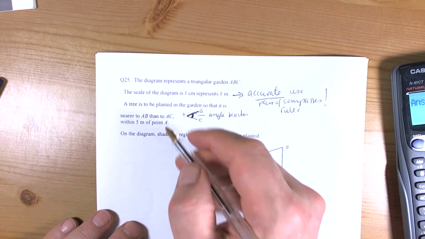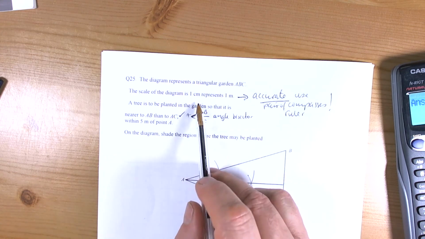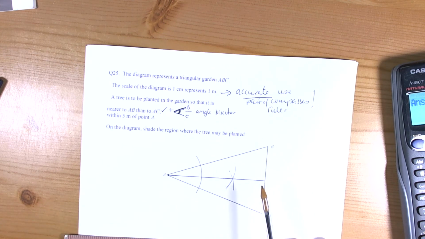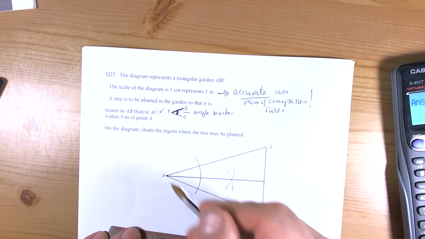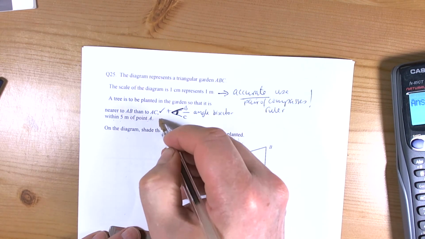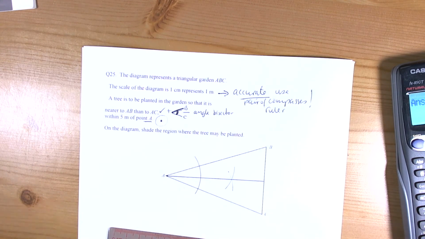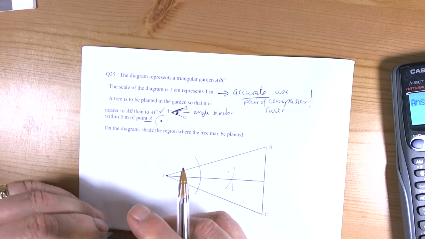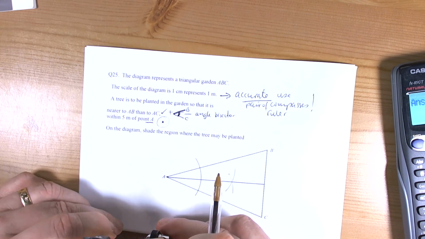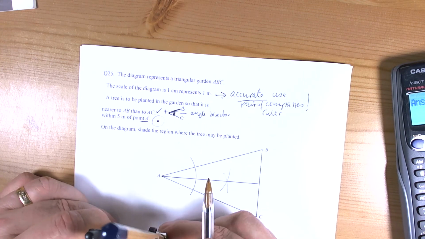So that's shown that bit, and then we've got to say within 5 meters of point A, well they've told us the scale is 1 centimeter to 1 meter. So we get our ruler, and because it's talking about a single point, point A, then we know that we're drawing a circle around it, and the radius has got to be 5 centimeters. So again, always make sure your compasses are really tight before you walk into your exam, so get a screwdriver out and tighten them up.